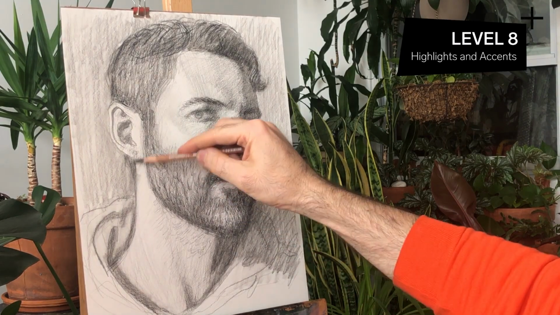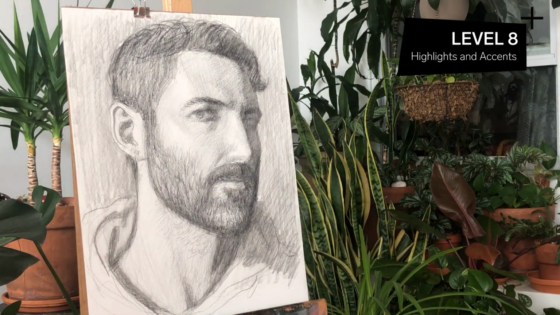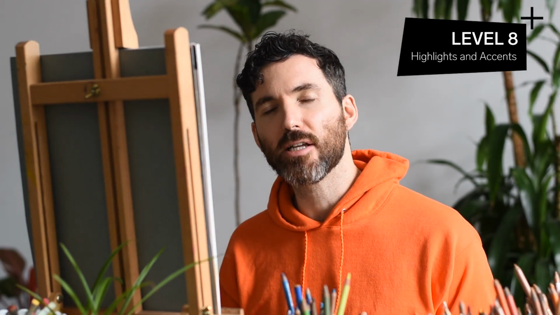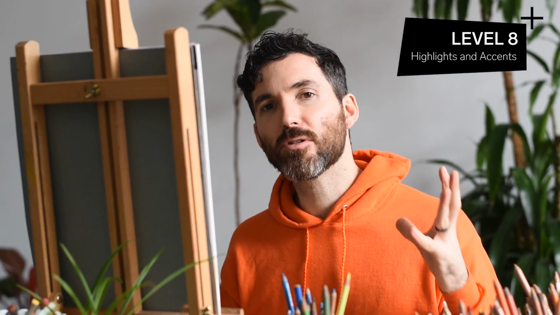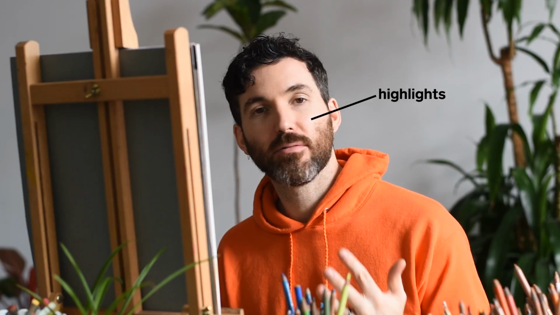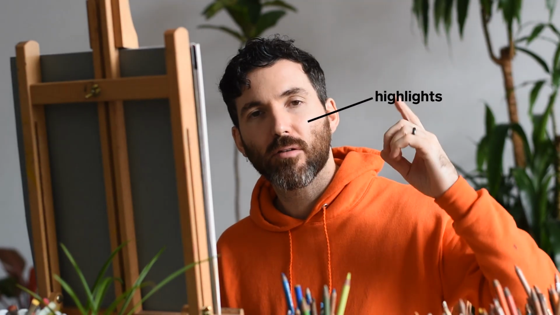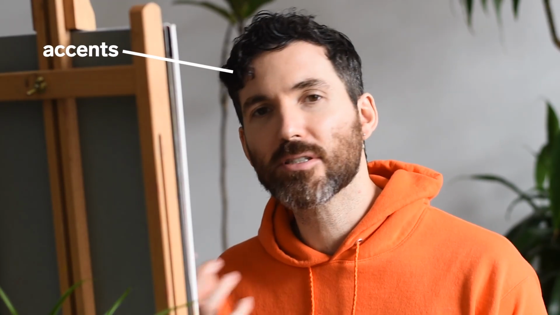Level 8, highlights and accents. So as we are continuing the path of light and shadow and developing our chiaroscuro, we are going to find the most reflective points of light and the most obvious points of dark. The highlights are where the forms of the face, and anything really, are being hit most directly by the light source. The accents are those points that are so deep inside the shadow that there is no bounce light, no room light, no other light able to reach them.